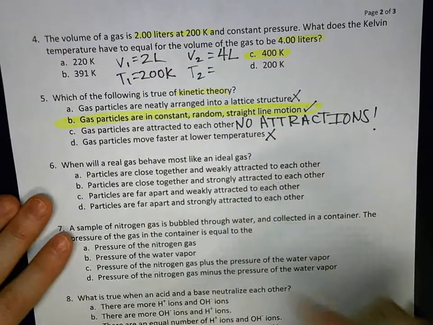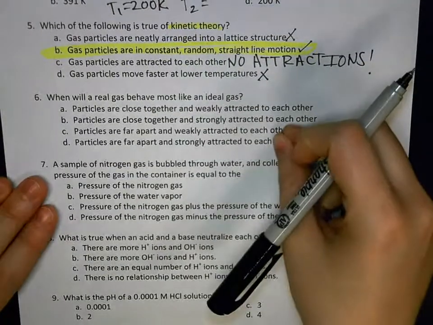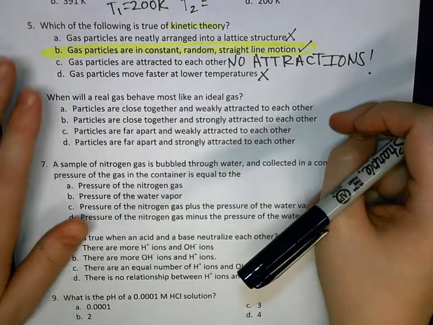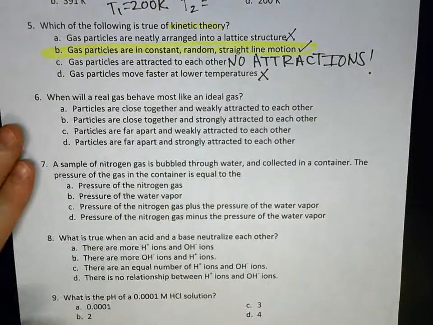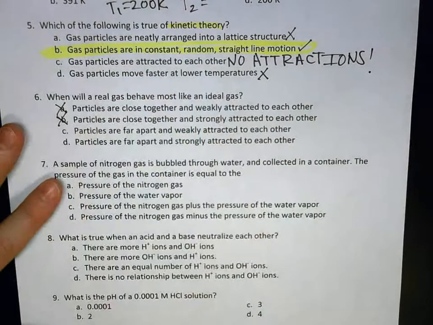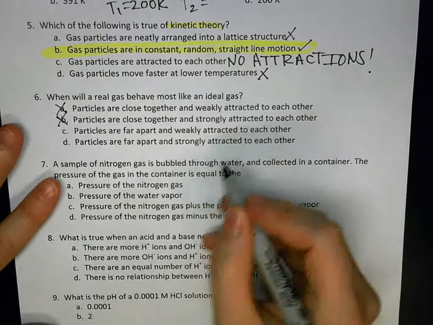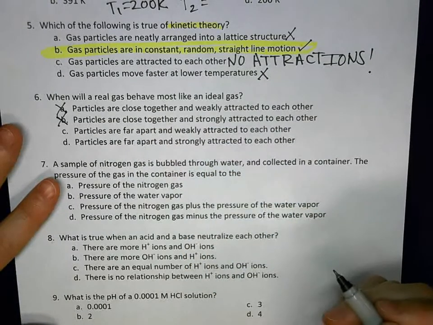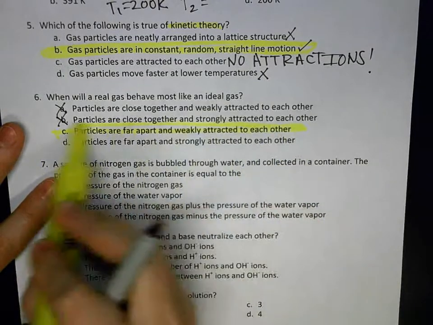When will a real gas behave most like an ideal gas? So again, in an ideal gas, there are no attractions. If I want there to be no attractions, do I want them close together or far apart? Far apart. If they're so far apart from each other, there's not going to be any interaction between them, right? And do I want strongly attracted or weakly attracted? Weakly attracted.